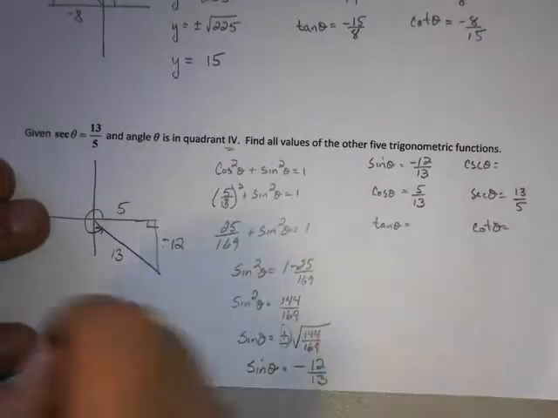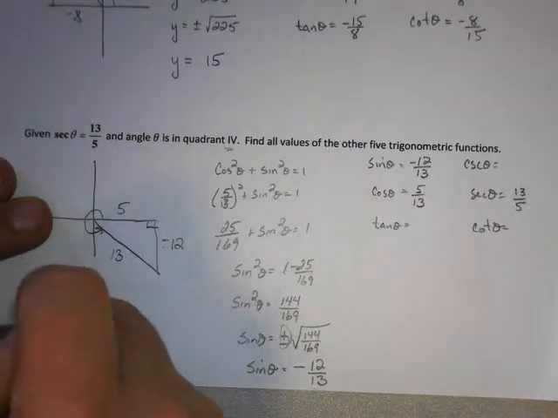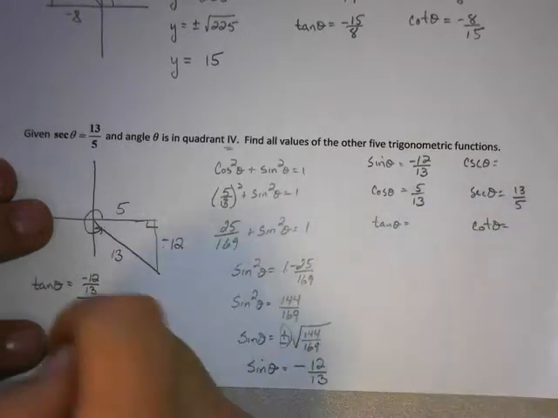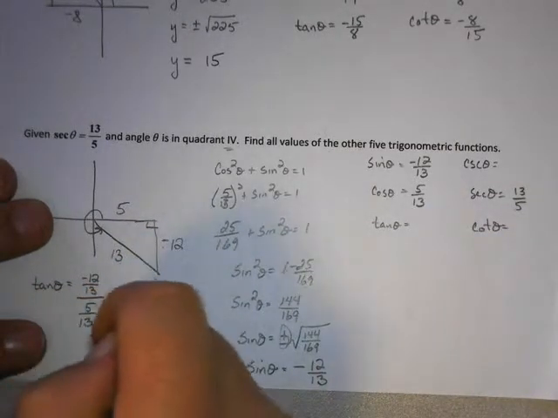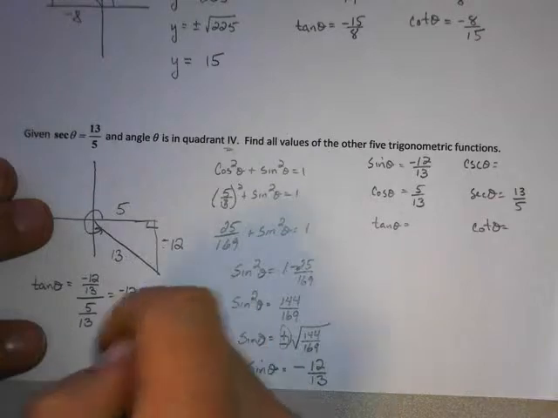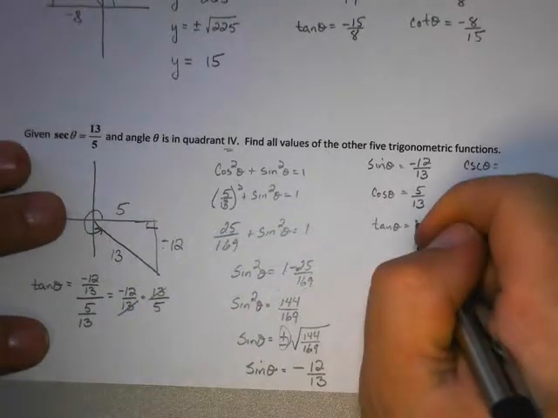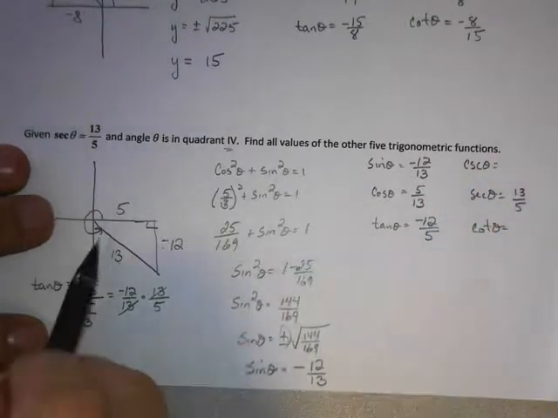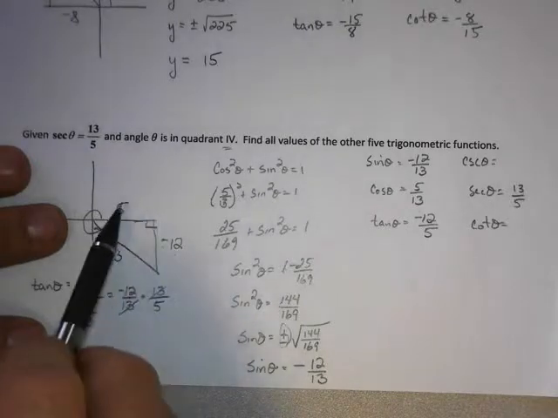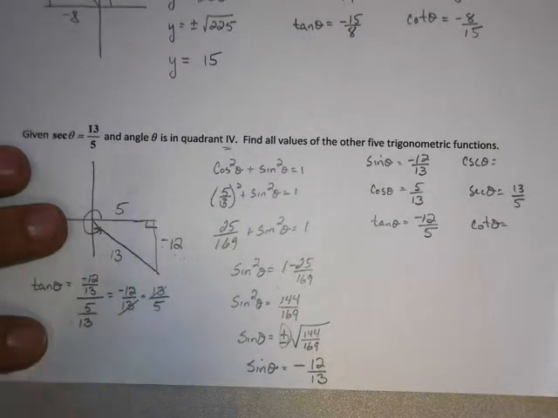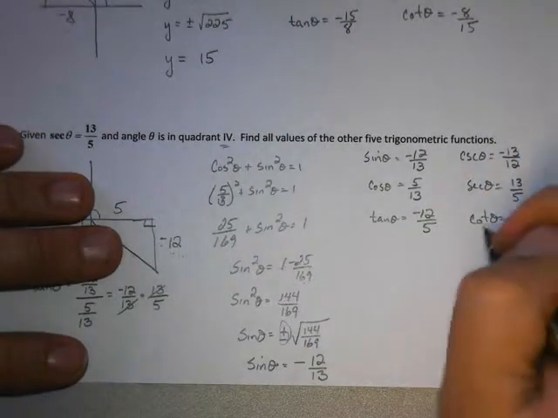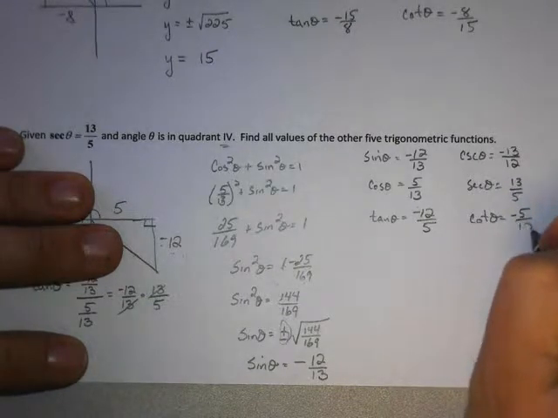Now if we're doing tangent, so tan theta equals sine, which is negative 12 over 13, over cosine, which is 5 over 13. This is negative 12 over 13 times 13 over 5. Those cancel, and we get negative 12 over 5. And again, if we look at this, y over x is tangent, or opposite over adjacent, and notice we get that negative 12 over 5. Then the reciprocals, negative 13 over 12, and cotangent is going to be negative 5 over 12.